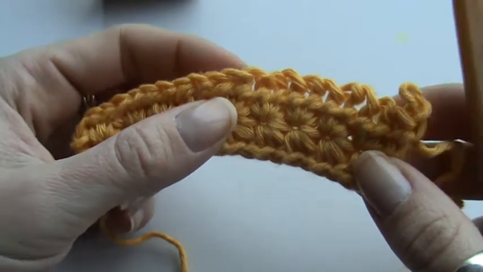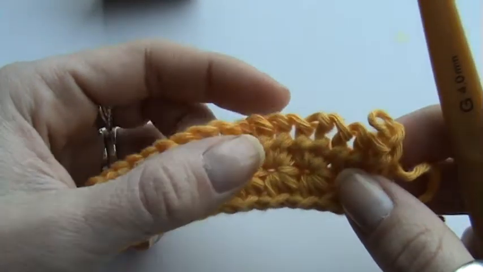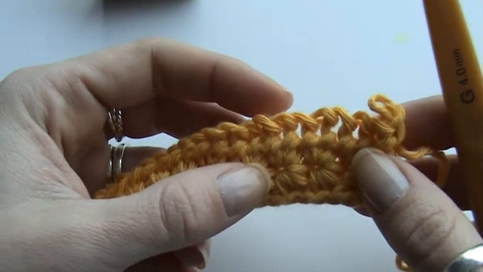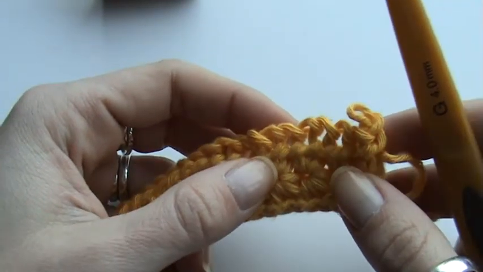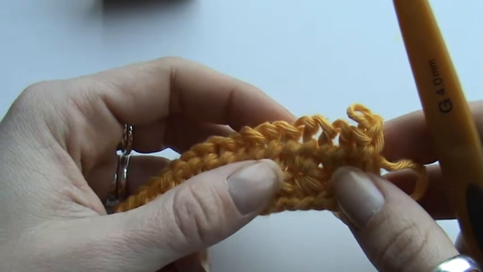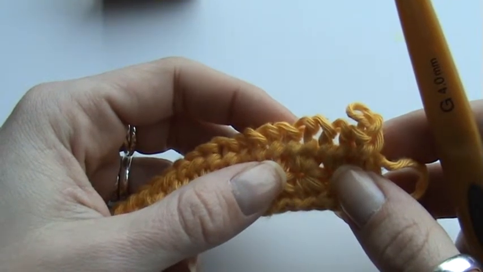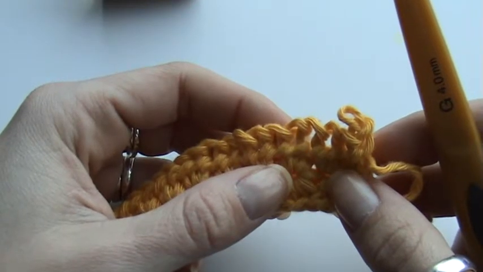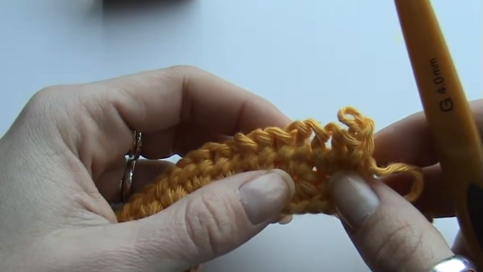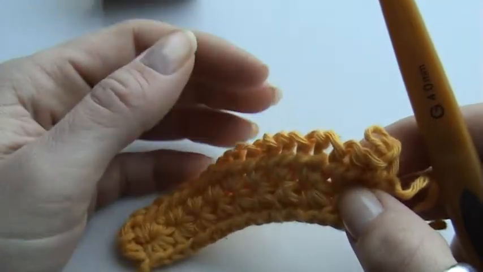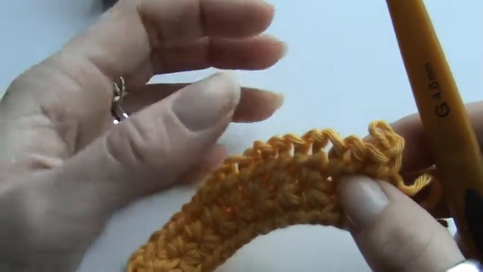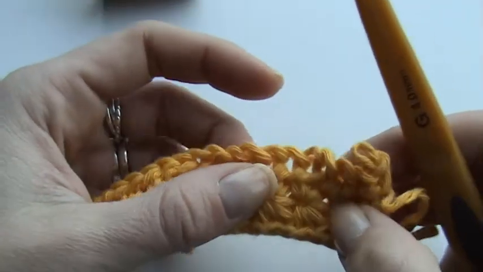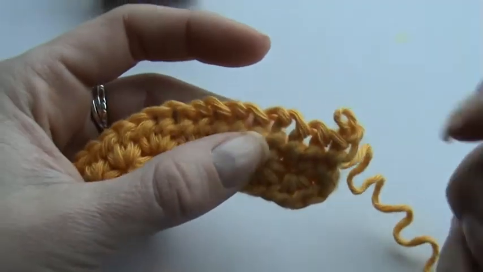I did not intend to make a tutorial for this video, but I'm experimenting with making a vlog, or a video log, and I just wanted to show you how I make my edgings, how I design them, and let you hear me thinking how I design the edgings of my projects.